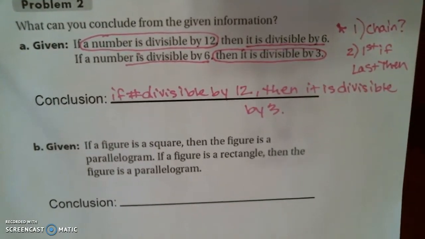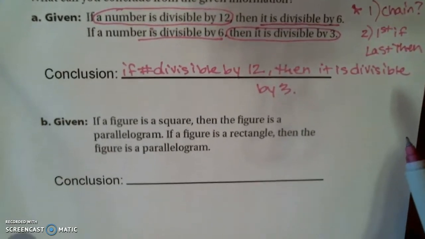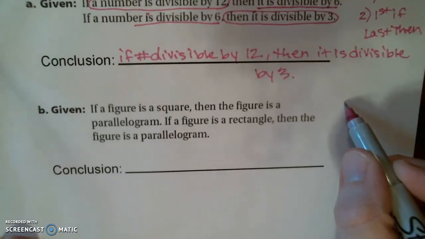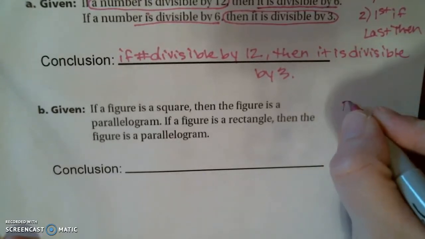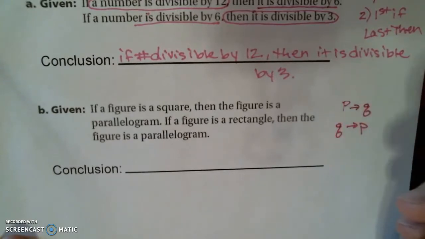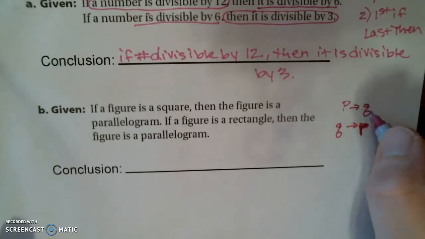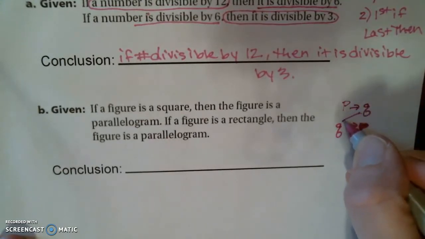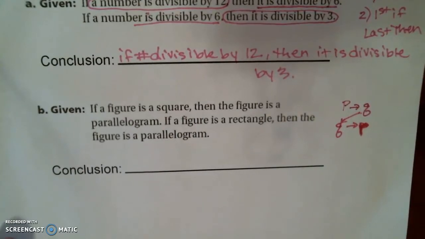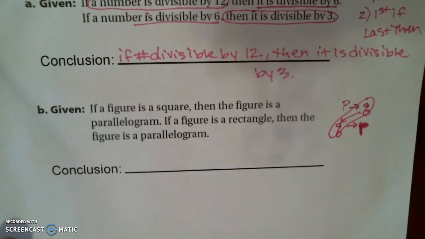So remember the first two steps. The first one is, can we make a chain out of the information? So the sentences need to be able to be in the form of if P, then Q, and if Q, then R. So we've got three different parts here, but the Q part needs to match up. The then part of the first sentence needs to be the if part of the next sentence. We have to be able to make that connection or that chain out of it. If we can't make a chain out of it, then we can't make any conclusions.